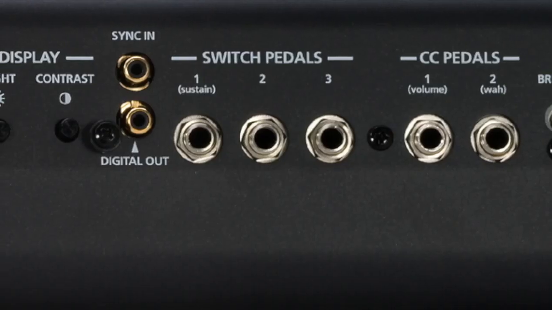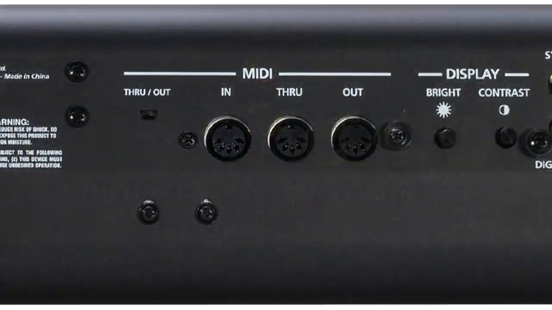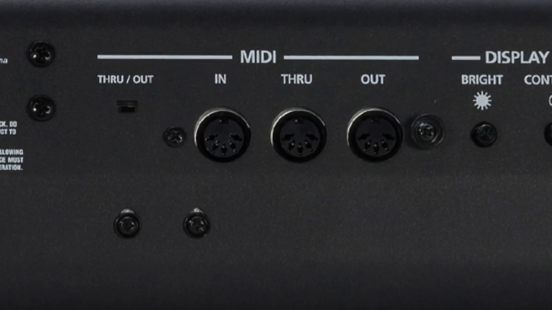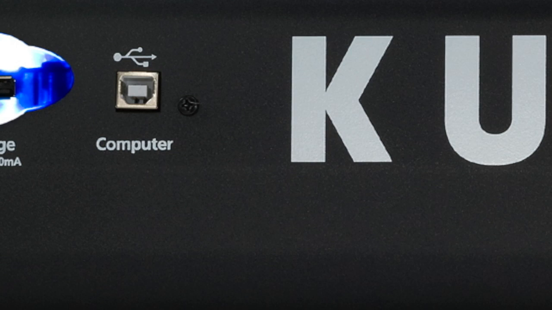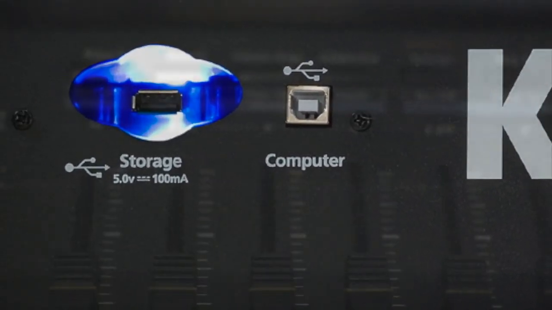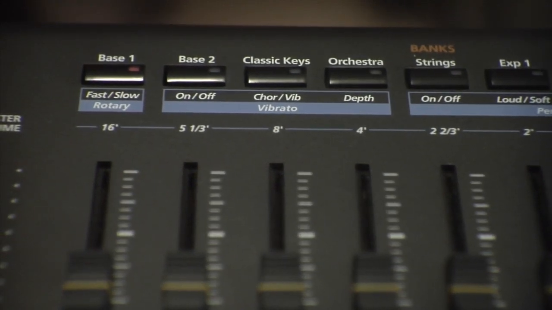SPDIF sync input and digital output connectors round out the audio routing section of the unit. MIDI in, out, and through are provided as well, with the option to switch the MIDI through to a second MIDI out. The PC3K is also equipped with USB computer and storage ports, allowing direct connection and interaction with DAWs and easy data uploads and downloads right from convenient thumb drives.